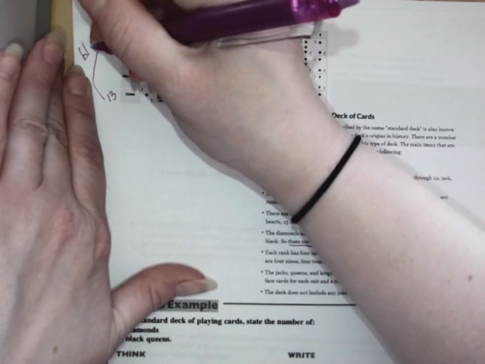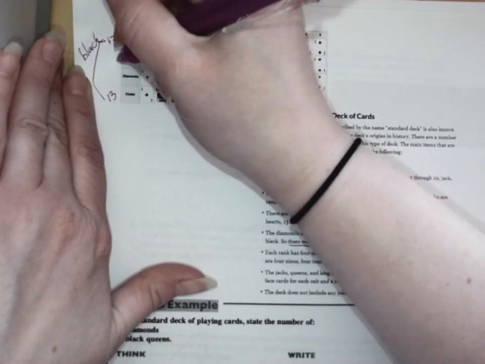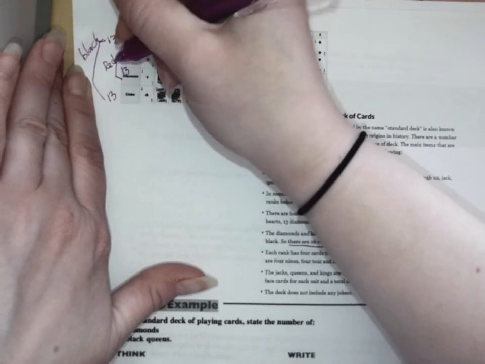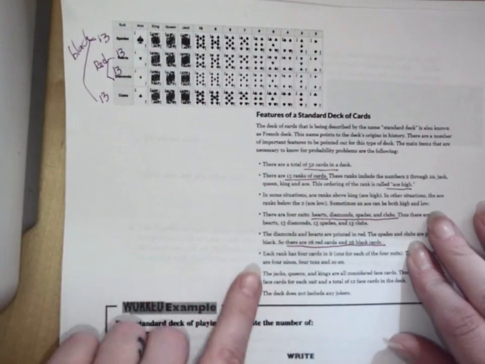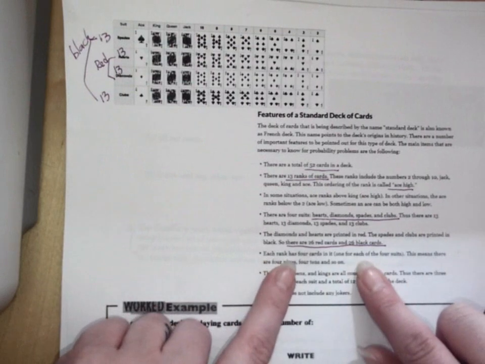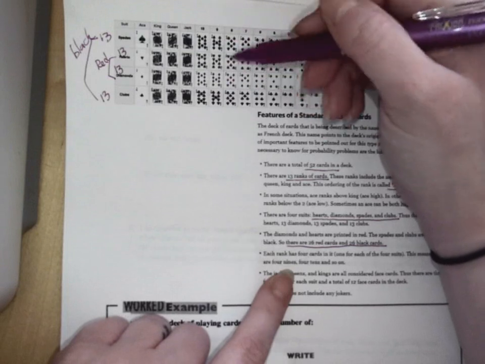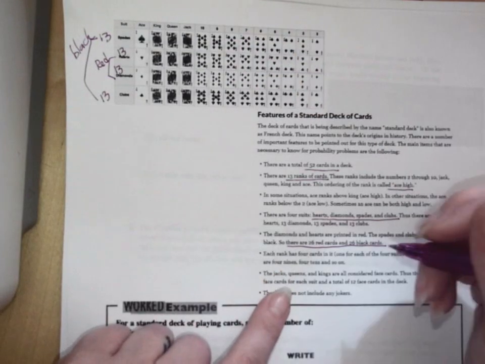Those are both black cards, and you have 13 here and 13 here, and those are both red cards. Each rank has 4 cards in it because you have 4 suits, so there are 4 10s, 4 9s, and so on.